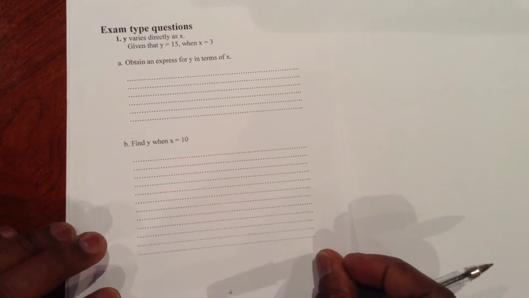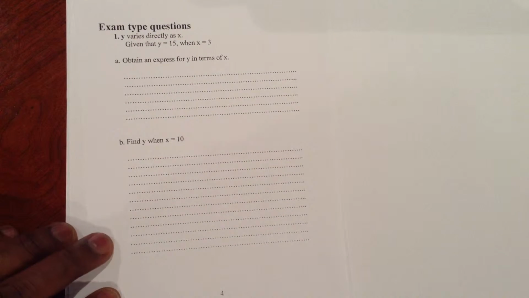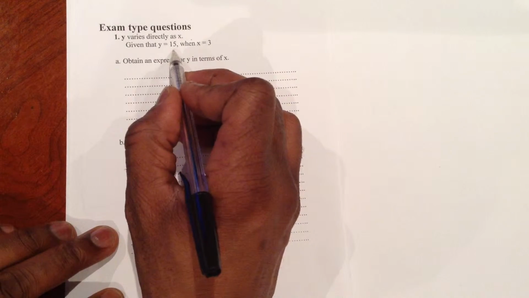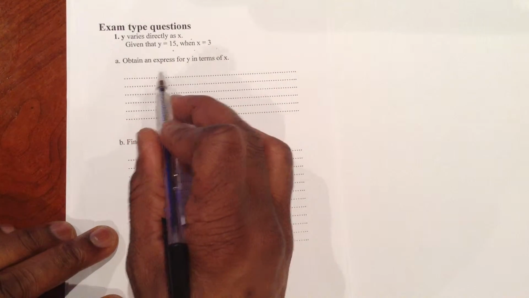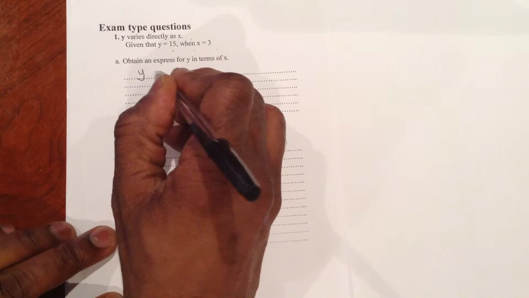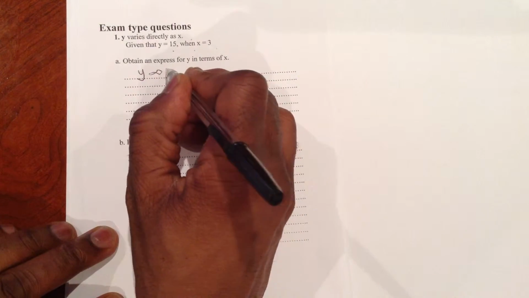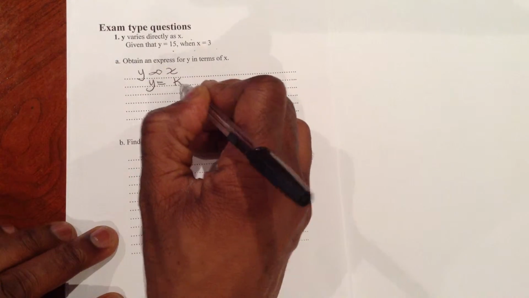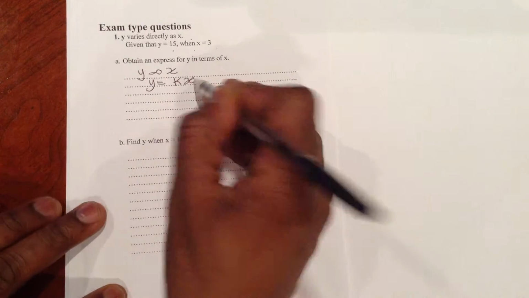Let's try some exam style questions. Y varies directly as X. Given that Y is 15 when X is 3, obtain an expression for Y in terms of X. So it says that Y varies directly as X. This implies Y is equal to a certain constant times X, Kx.